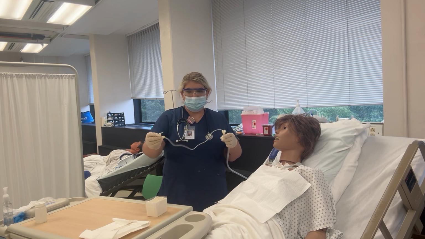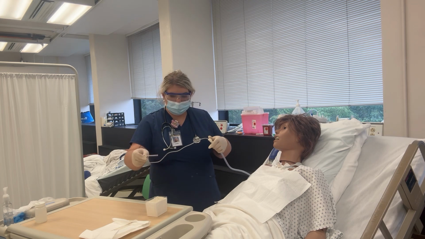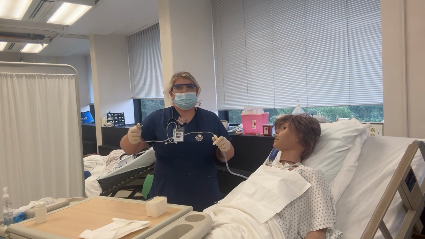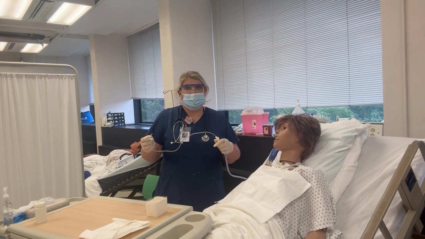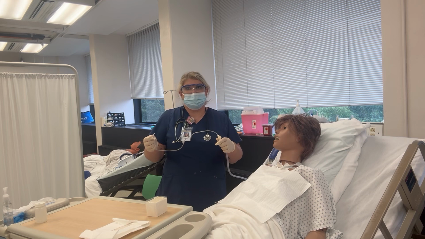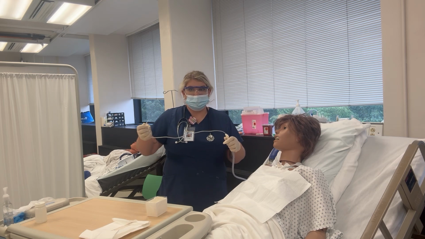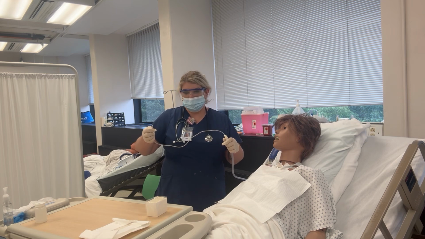Taking the very end, putting your thumb over top and dipping that in. Suctioning looks good. We already hyperoxygenated the patient. When we hyperoxygenate, we always want to do 30 to 60 seconds, no more than that, and no more than 3 times.